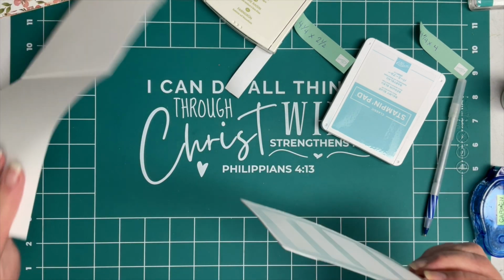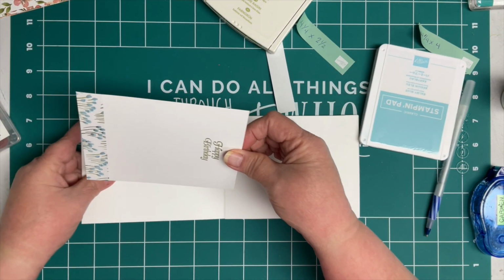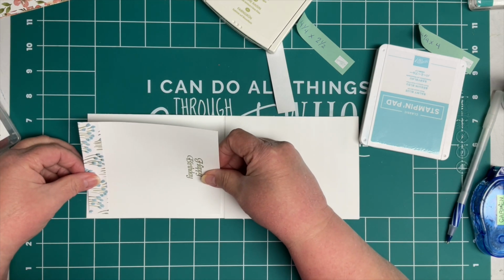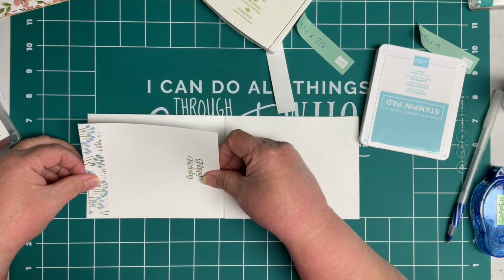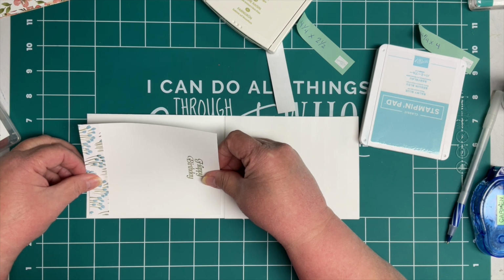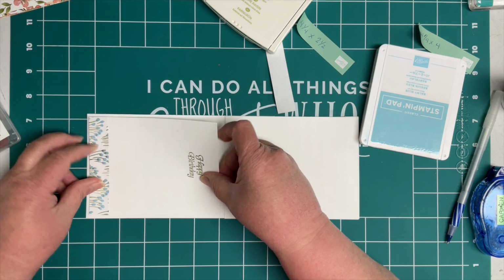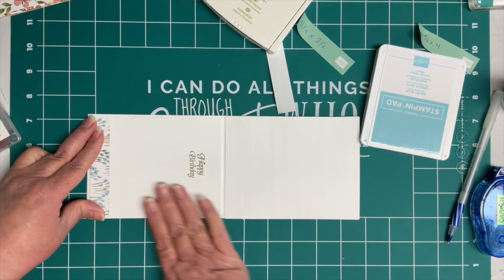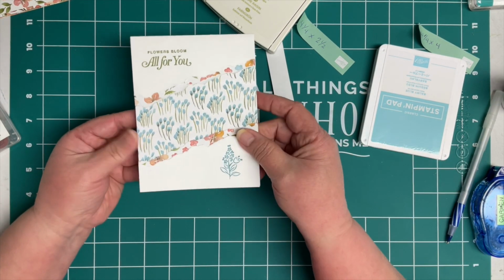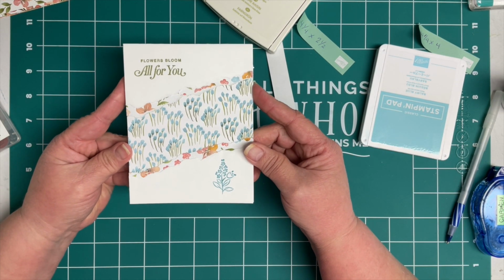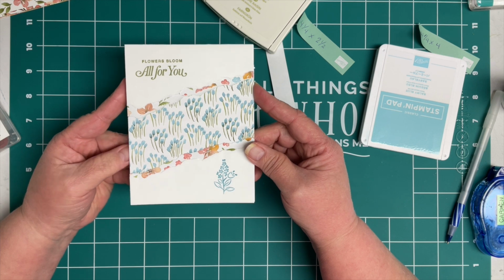And yeah, I probably use way too much adhesive, but it makes me feel comfortable. So then, trying to get this lined up as good as you can. And there we go. So there is that fault line card.